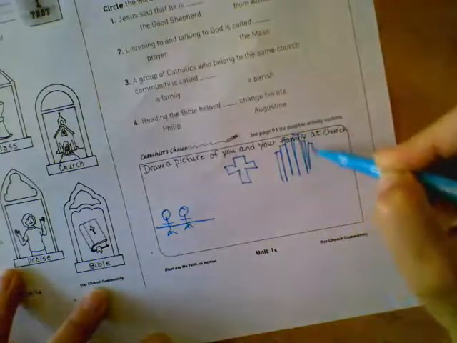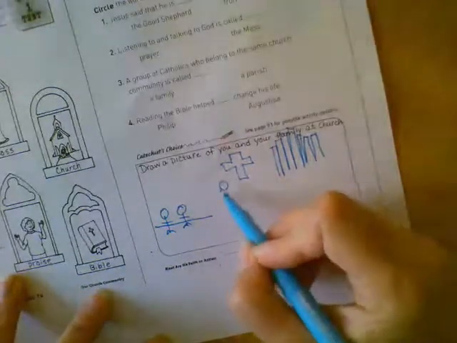Cross. Maybe the big pipe organ. Okay, we got the priest.